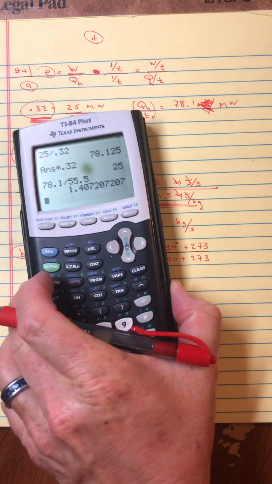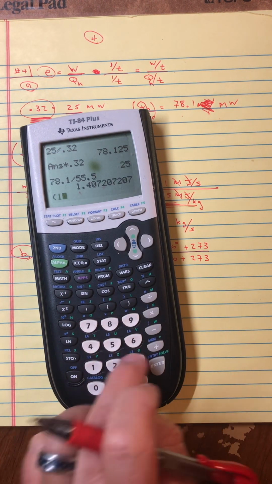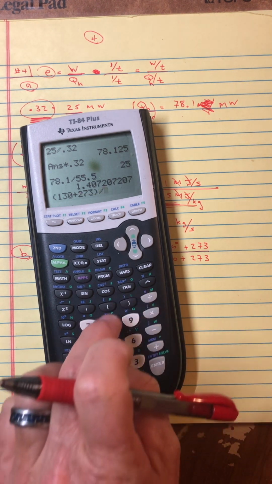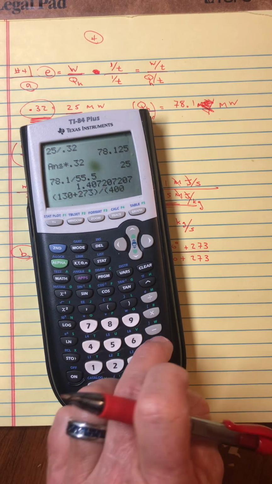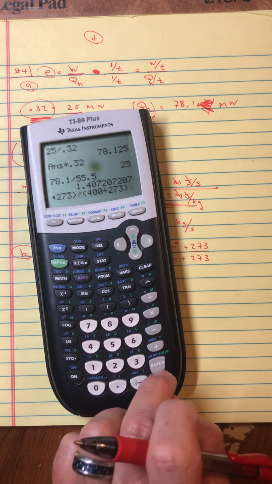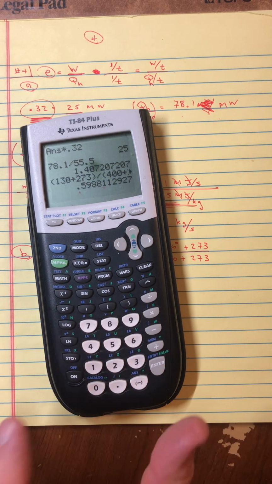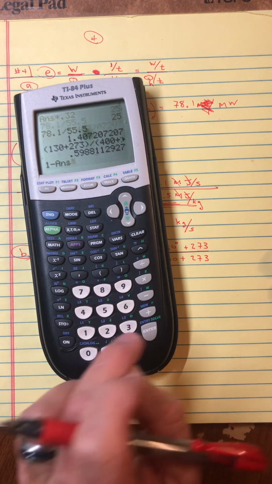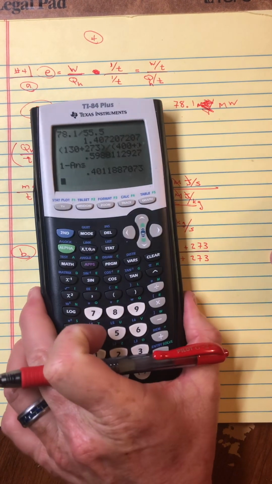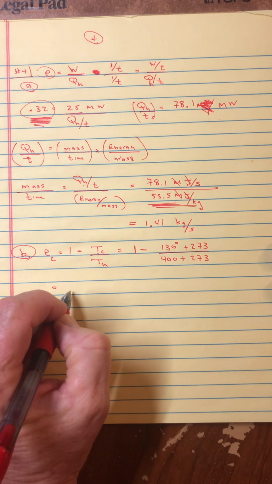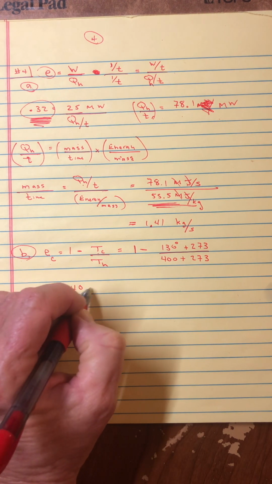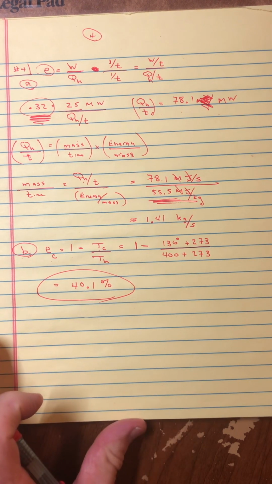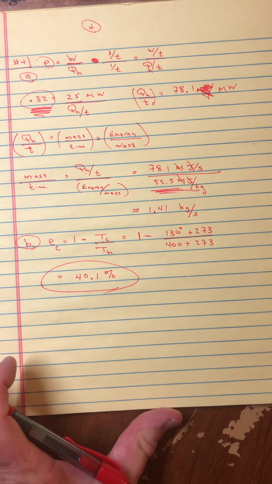So if I take the top, 130 plus 273, and divide it by the bottom, 400 plus 273, I get roughly 1/6. Then if I go 1 minus this last answer, this would be the Carnot efficiency. So we're looking at about 40.1% efficiency that, from a thermodynamics perspective, is achievable.